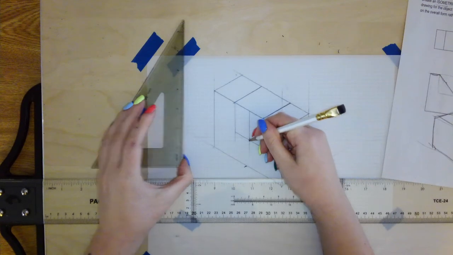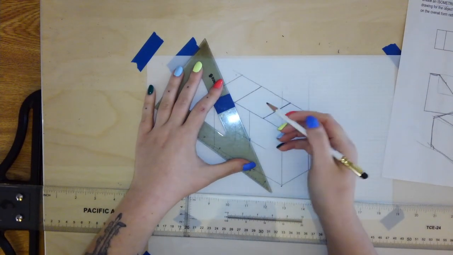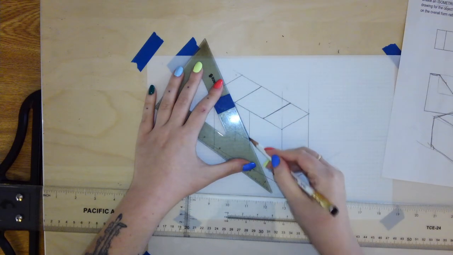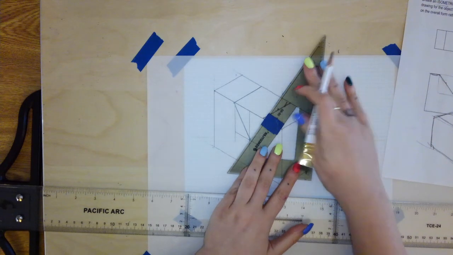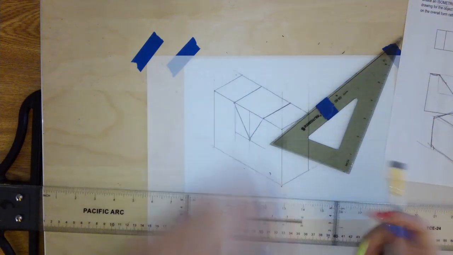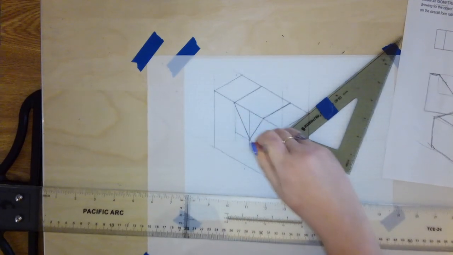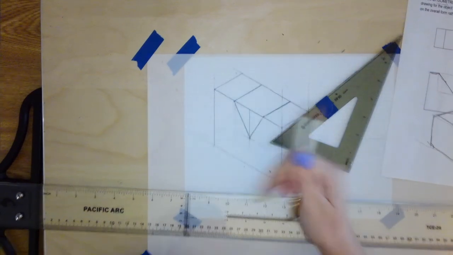And so then that would be my point. And instead of doing this at a 30-degree angle, I'm just going to kind of connect the dots. So it's not perfect because I don't have any measurements, but it's okay.